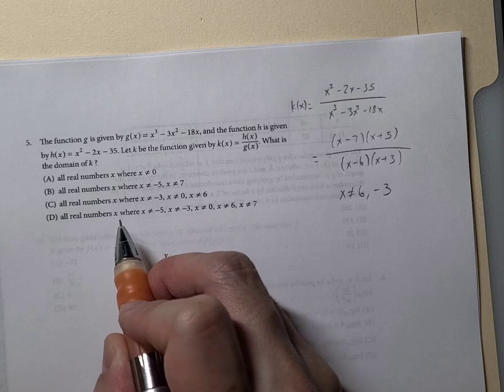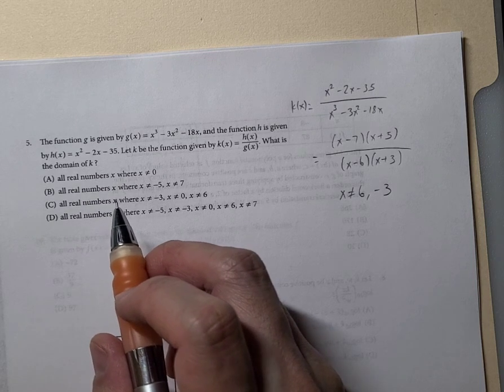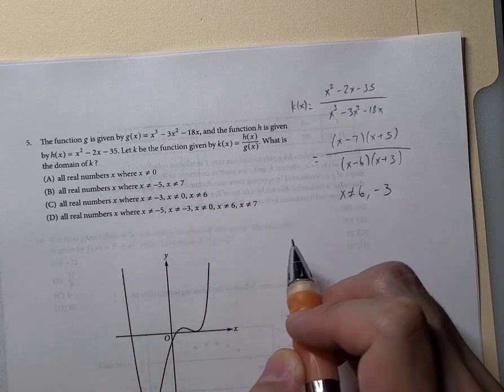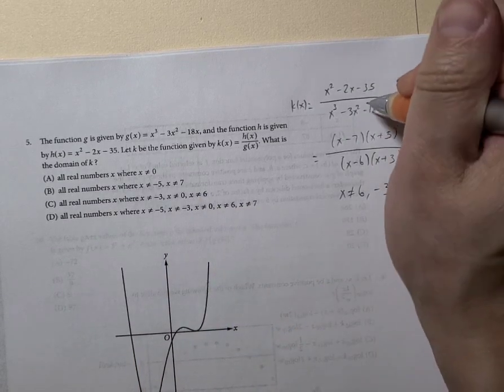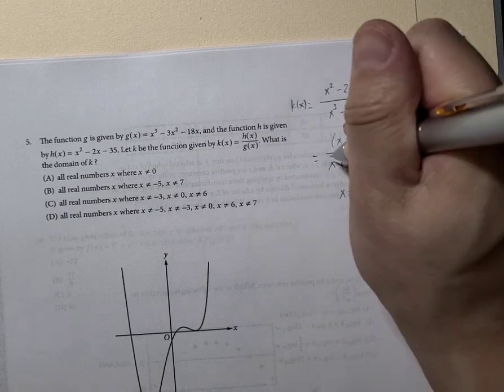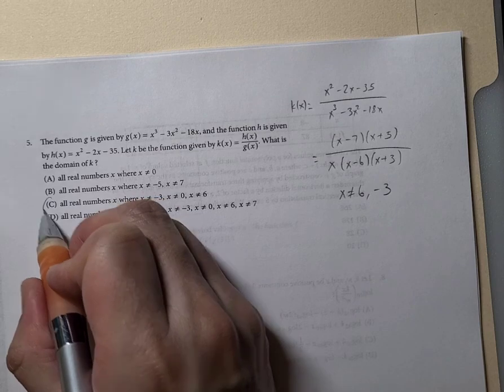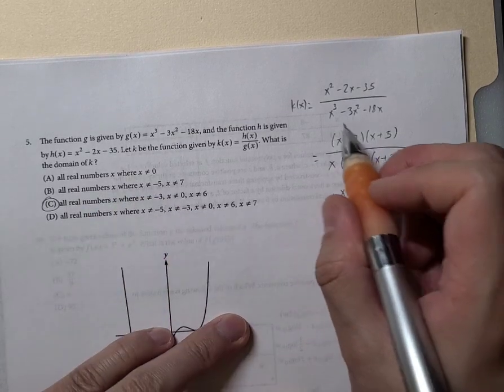So it should be, did I flip the 2? I don't see, oh, sorry. I'm missing an x here, okay? So it should be c. That's correct, okay? Okay, so one more time.